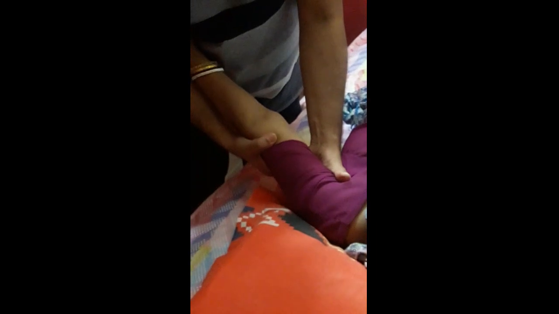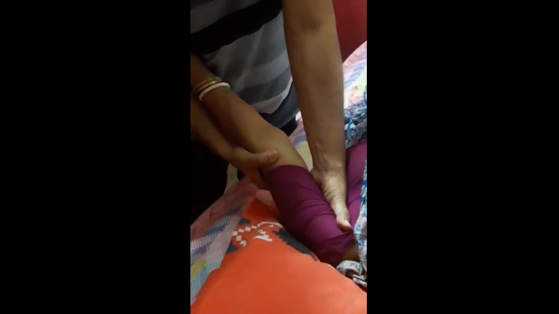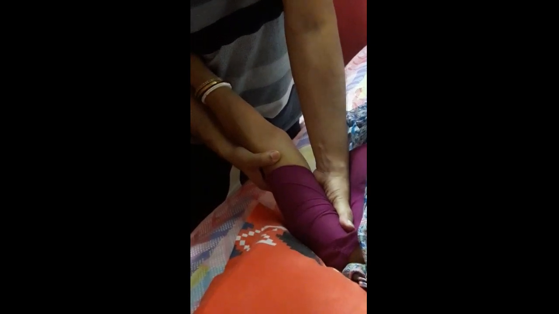The second one is the superior glide. In this technique, you slightly pull the arm, and with the other hand you glide the shoulder joint. This is called the superior glide, which helps the flexion movement of the shoulder joint. This is very effective, and it can also be given 10 to 15 times.